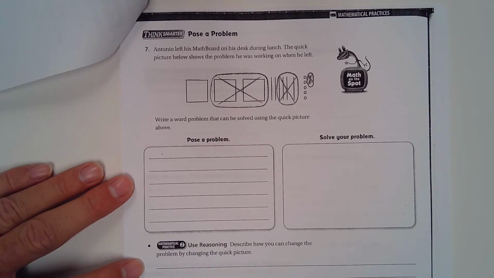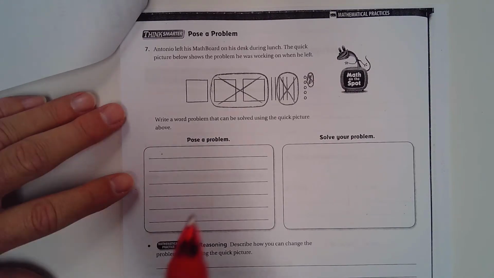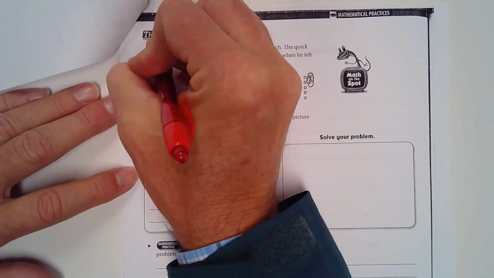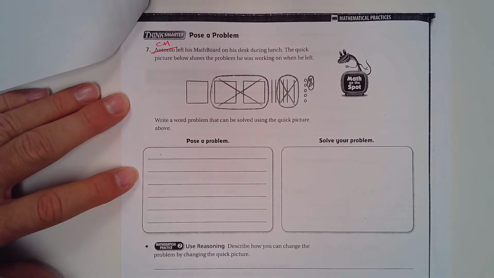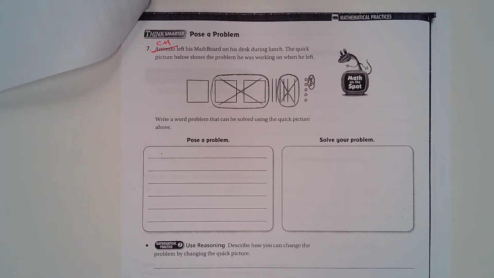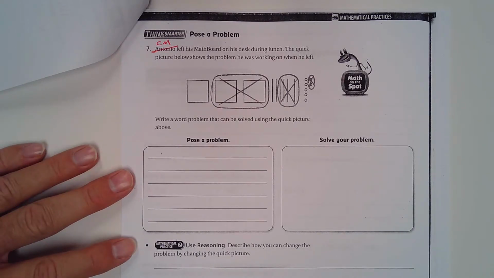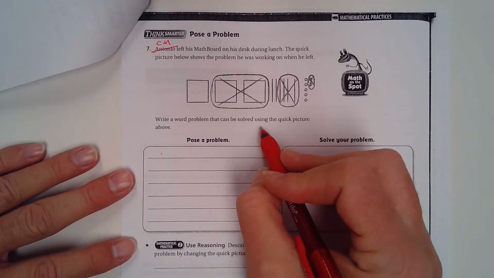Okay, Antonio, we'll change that to CM. CM left his math board on his desk during lunch. The quick picture below shows the problem he was working on when he left. Okay. Write a word problem that can be solved using the quick picture.